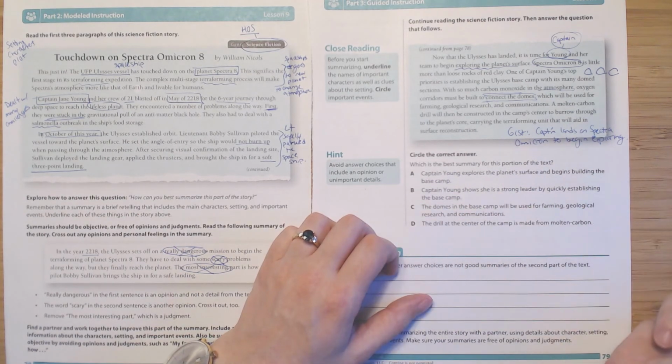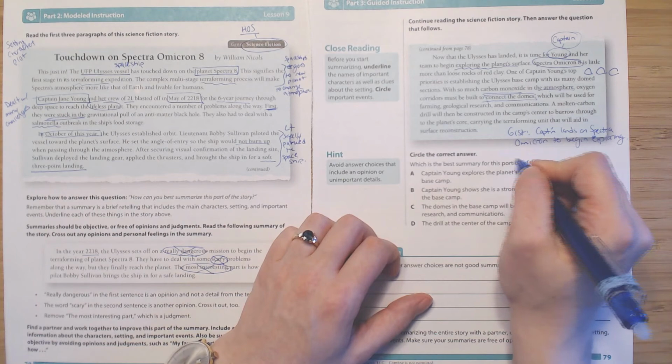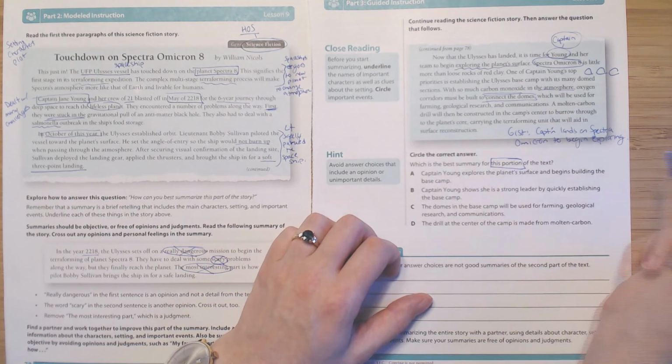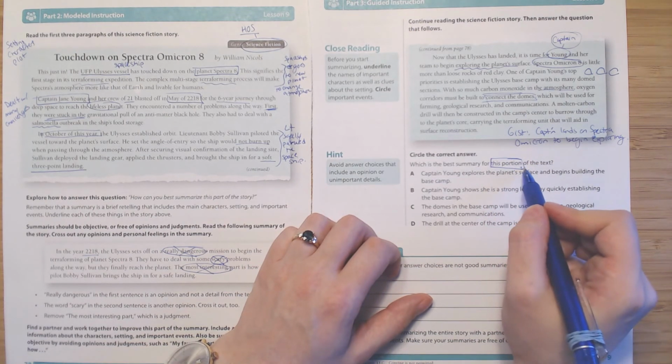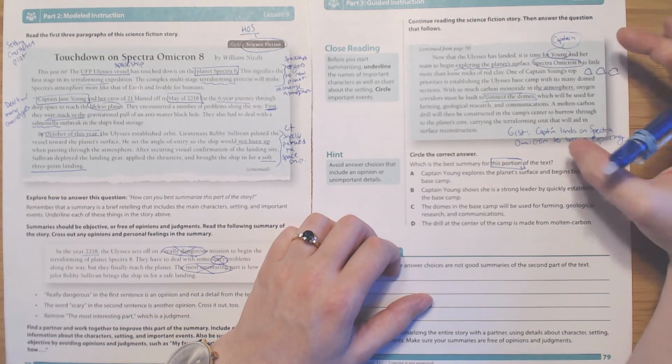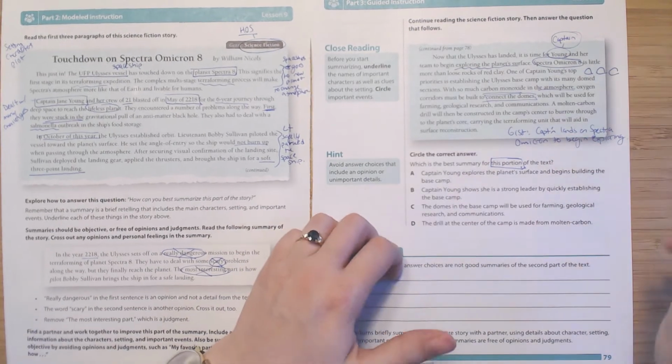When you are answering this question in the Google form, make sure that you are doing the summary for just this portion of the text. So in this case, it's just this section. Okay.